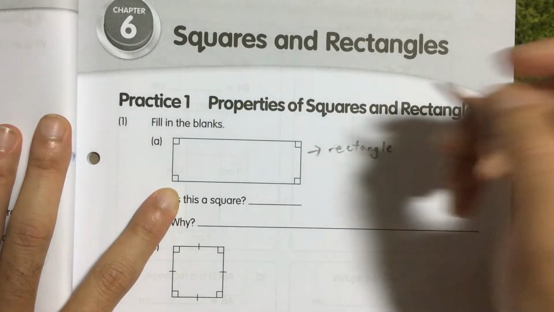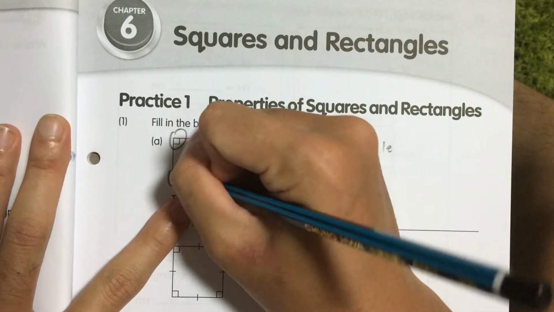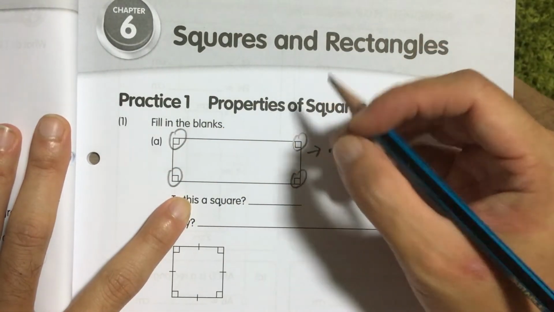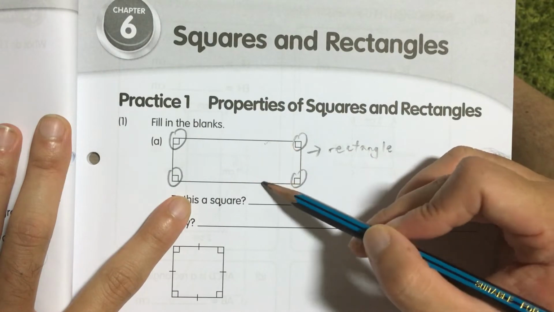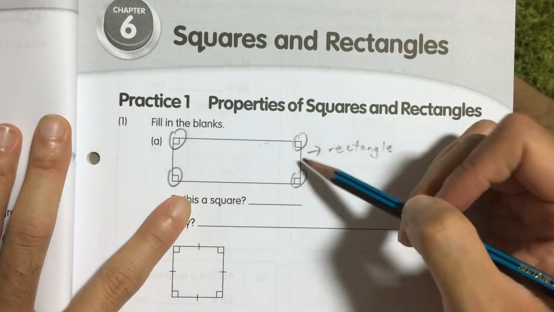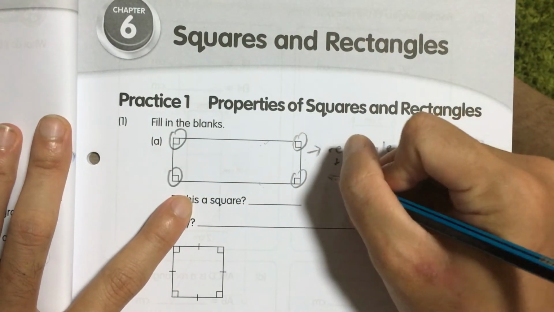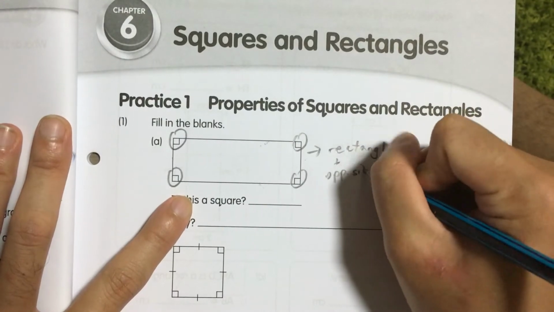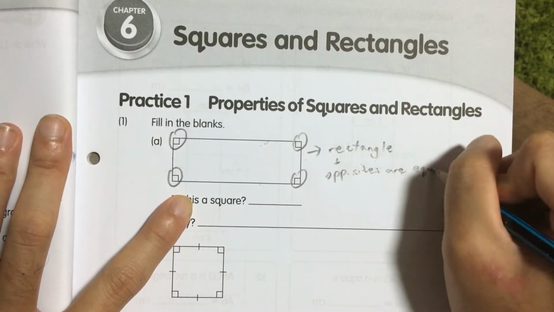But what makes a rectangle? You'll see that there are 4 right angles. All the angles are right angles. And one important thing is that opposite sides are the same, and only the opposite sides are the same. Remember, for a square, all sides are the same. For a rectangle, only opposite sides are equal. And for this case, it's correct.